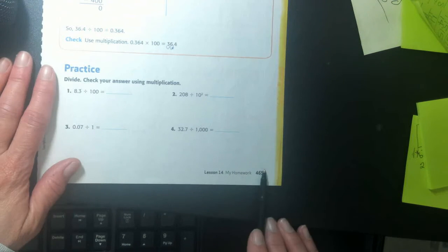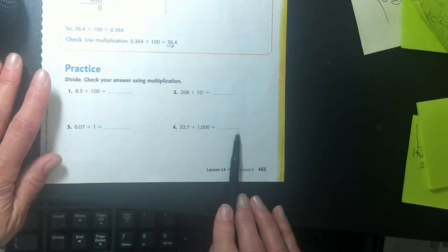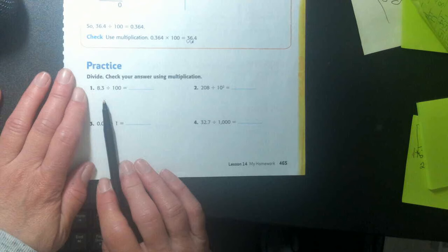Right, so here's our homework pages. Page 465. We're just doing problems 1 through 4 today because we ran out of time in class to finish all of the lesson. We'll finish it tomorrow.